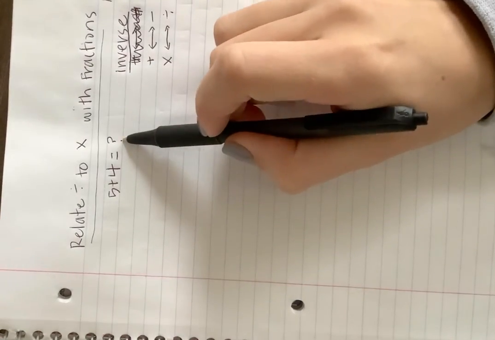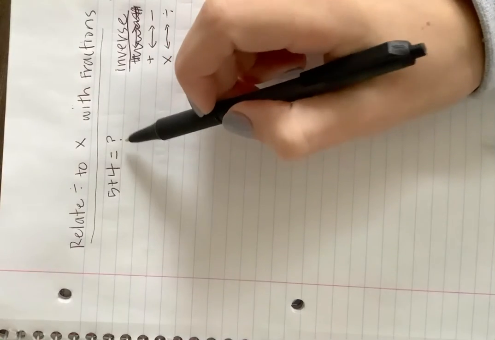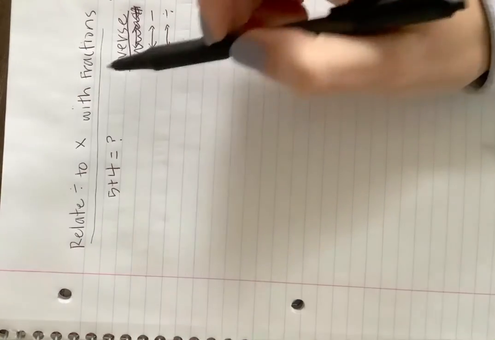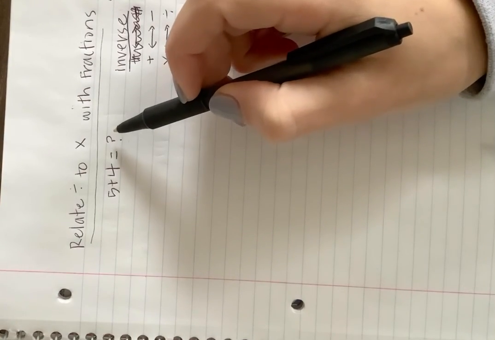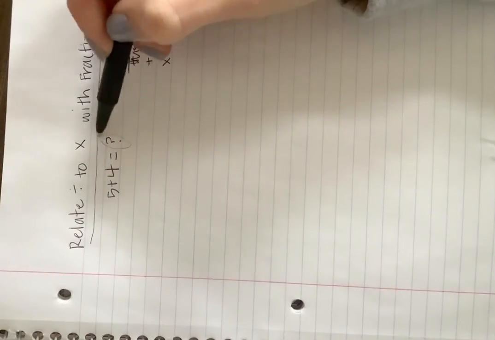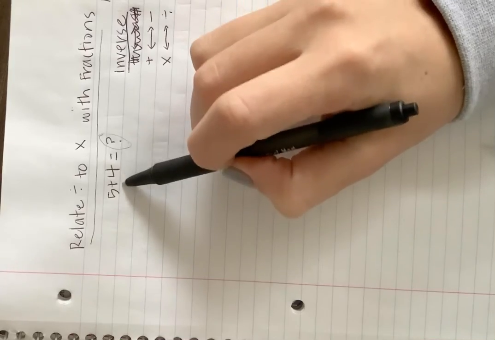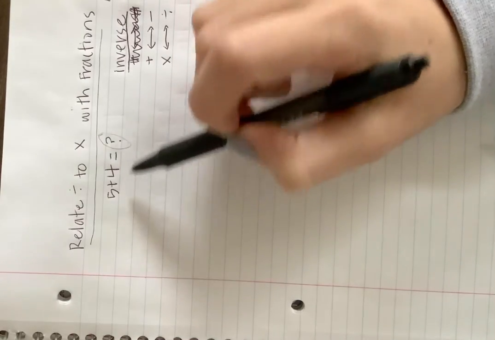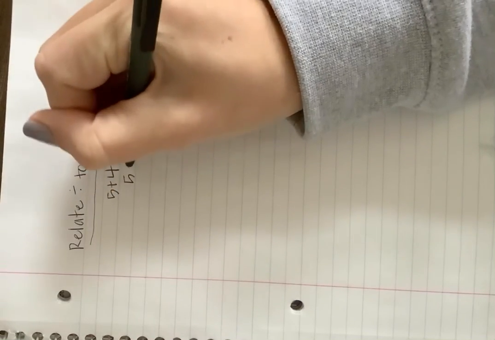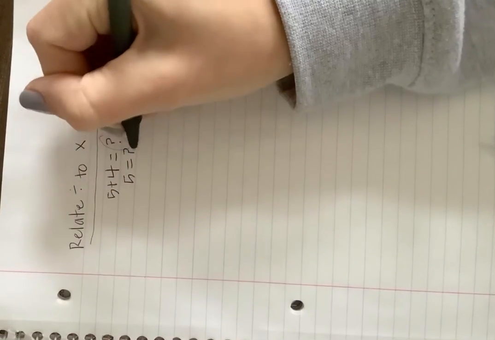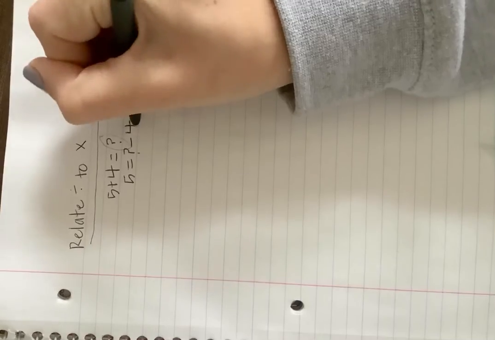So for example, we have 5 plus 4 equals question mark. Now we know that equals 9, but we're just going to use this as an example because they used variables in Khan Academy. So this is going to be like our variable. If I want to move this 4 to the other side of the equal sign, I have to subtract it. So I'm going to have 5 on this side equals question mark minus 4.